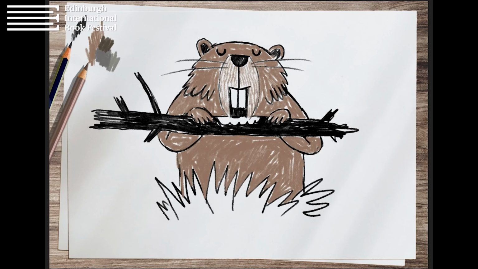What I'll do inside his hands is to draw like pencil lines on top, and that makes his hands just a little bit darker without being fully black.